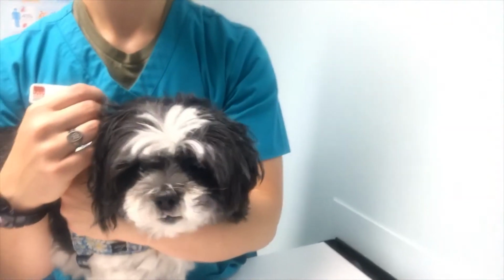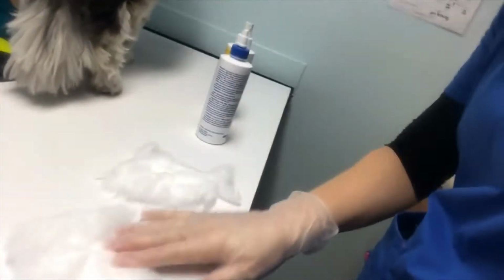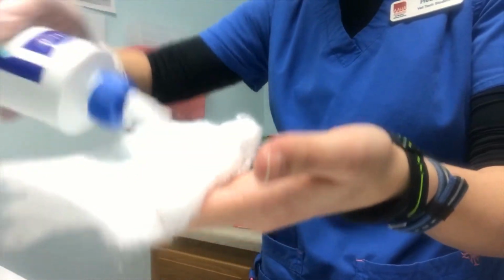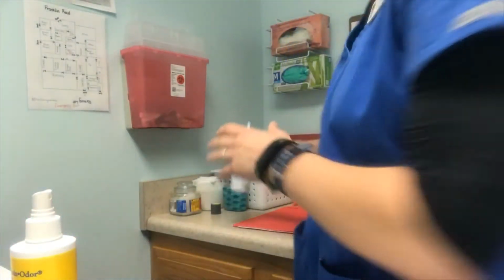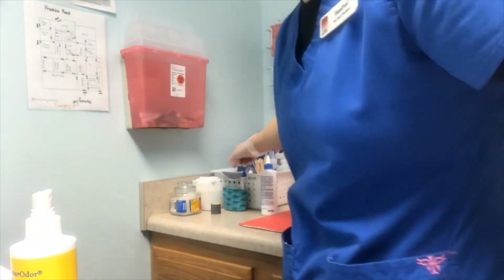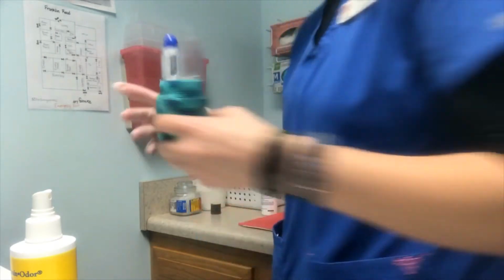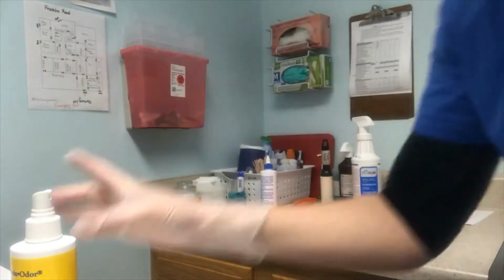So I'm going to express Maybe's anal sacs here. For this, obviously you want to have a glove. I'm going to have some cotton ready for cleaning, which on one of them I'm just going to put some epiotic for cleaning afterwards. And we'll also have some eliminator ready to make them smell better. I will put some lube on my fingertip here to make the entry a little bit easier.